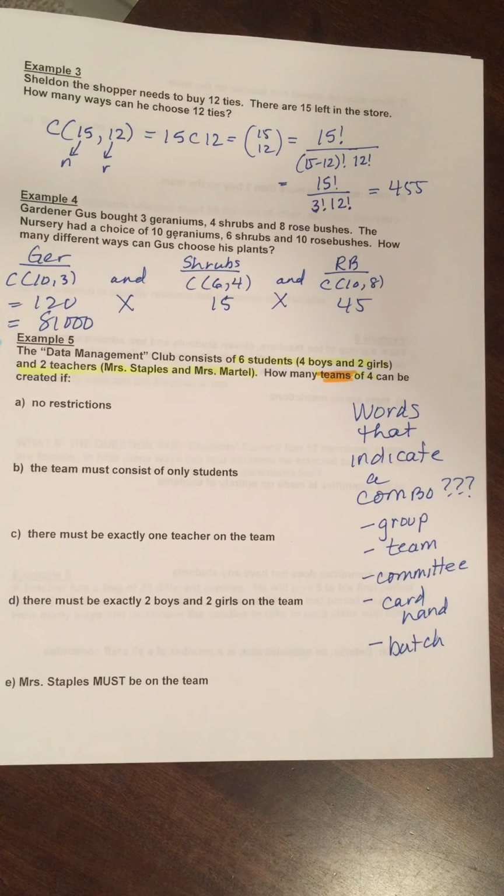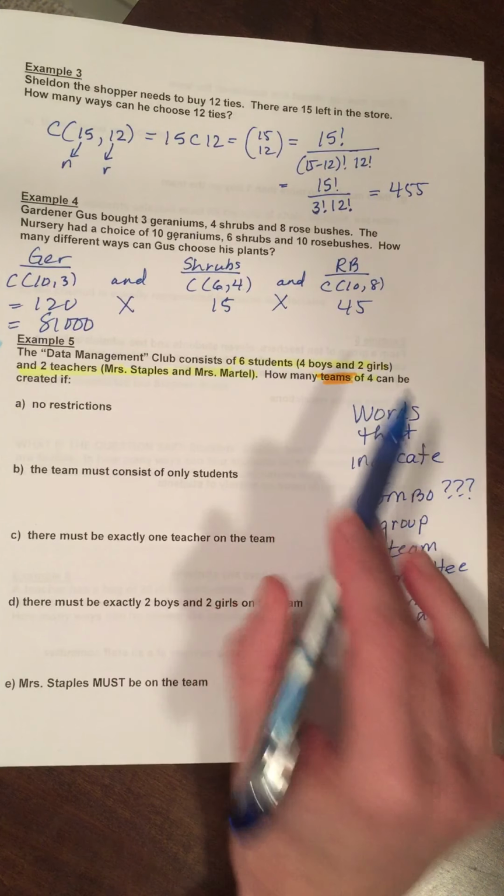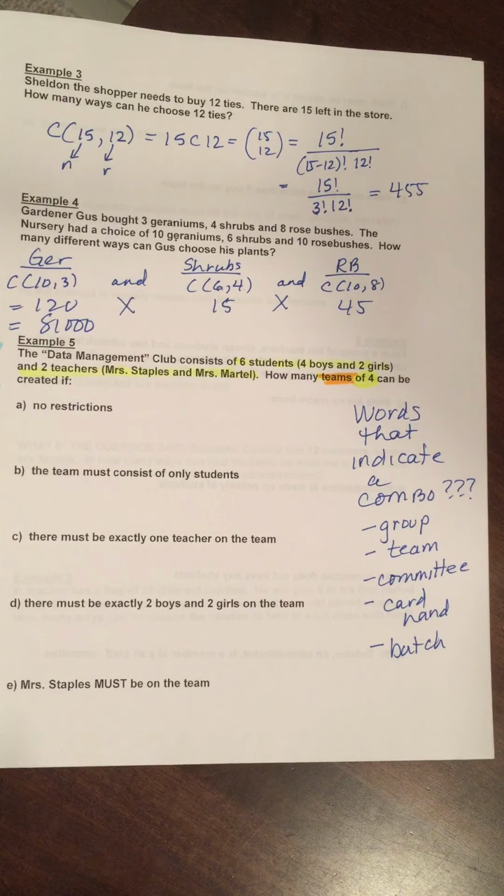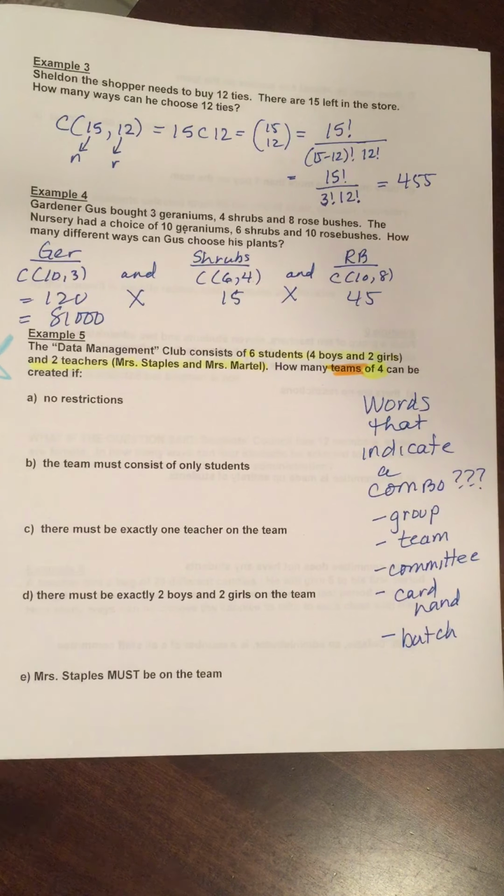Okay, let's go back. So we right away know that this is a combo because we're looking at teams of 4. Now, let me give you the scenario. We have a data management club, 6 kids, 4 boys and 2 girls, me and Miss Staples. We get an invitation from the University of Waterloo to go to a conference at Waterloo dealing with stats. And the invitation invites 4 people from Notre Dame to go to this particular conference. And it's pretty exciting, it's pretty prestigious.